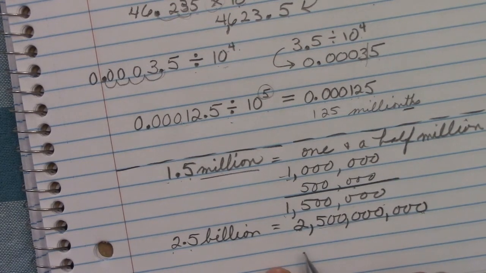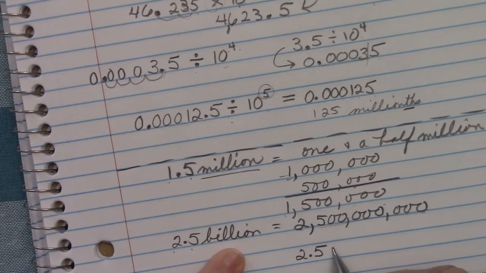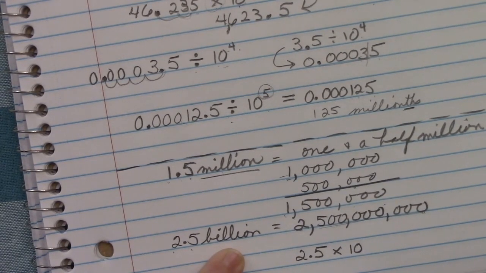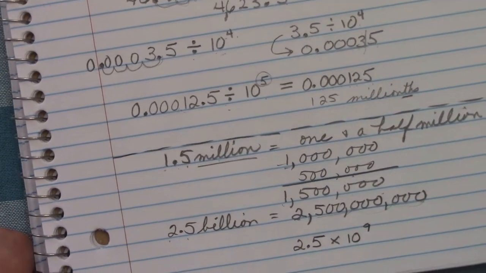Let's write this in expanded notation. That's going to be 2.5, and then what does it take to get a billion? Times 10. How many places are we moving that? 1, 2, 3, 4, 5, 6, 7, 8, 9 to get it right here. So that would be 10 to the 9th.